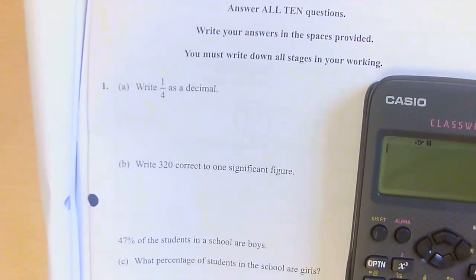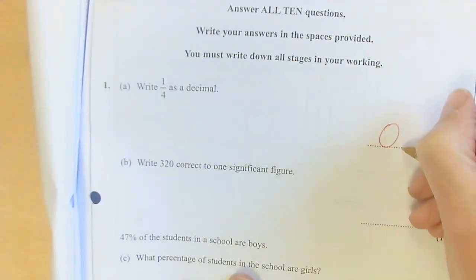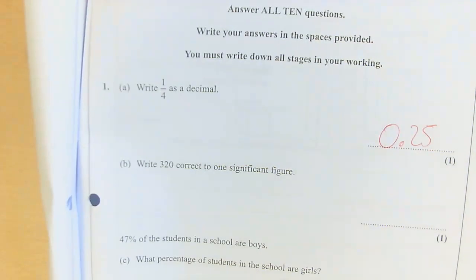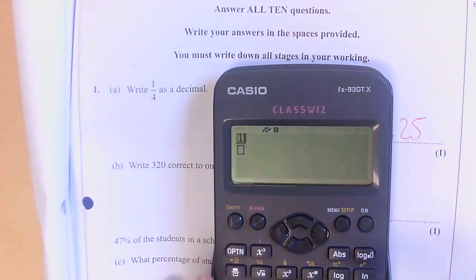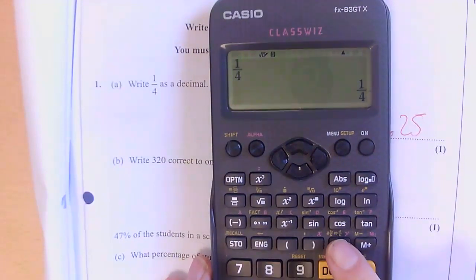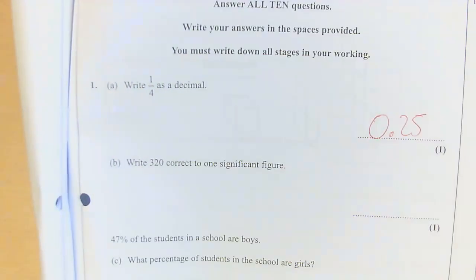Write 1/4 as a decimal. 0.25. With this being calculator based, you can just type in a fraction, like that, and then press the S to D button, 0.25. There and there. Those are the buttons.